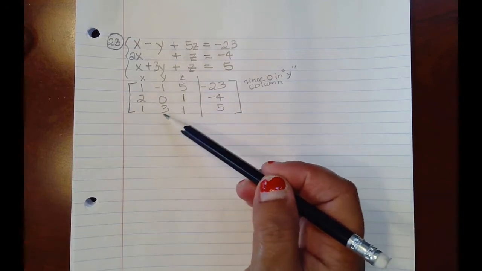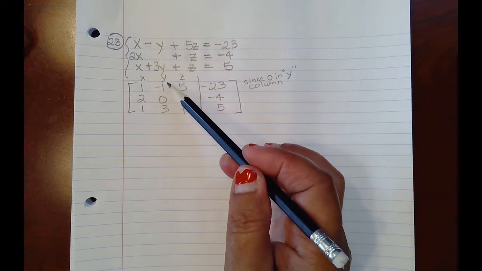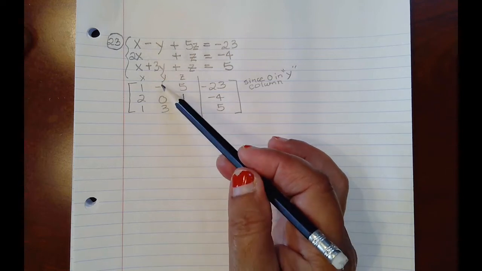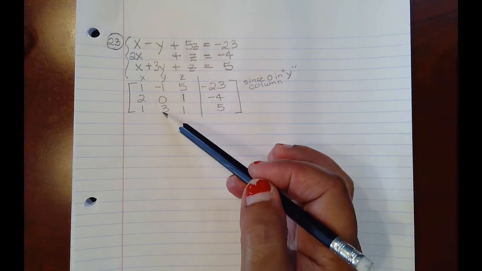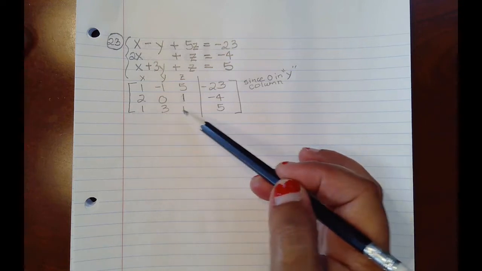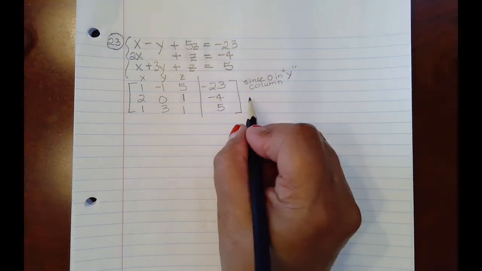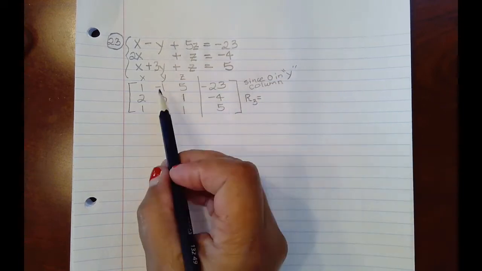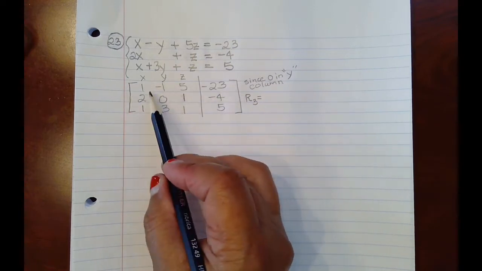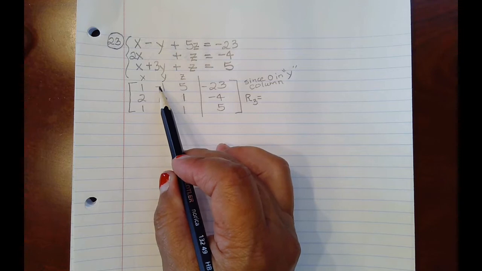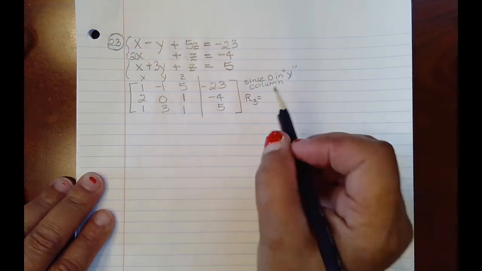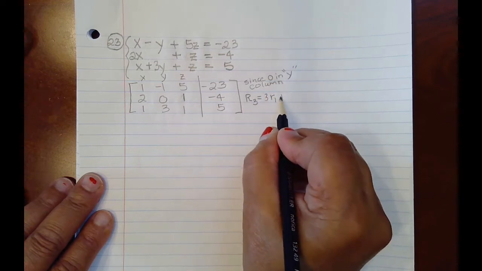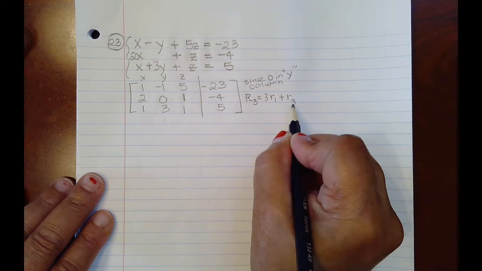So I think what I'm going to do is try to create a 0 right here by multiplying this value by 3 and then adding it to that. The row that you're adding it to is the one that gets all new values. So this row 3 down here is where my answer is going to go, and this is the plan. I am multiplying the entries in row 1. I was concentrating on this because I knew I could turn it into a negative 3 just by multiplying by 3. So row 1 entries are going to be multiplied by 3 and then added to the entries in row 3.